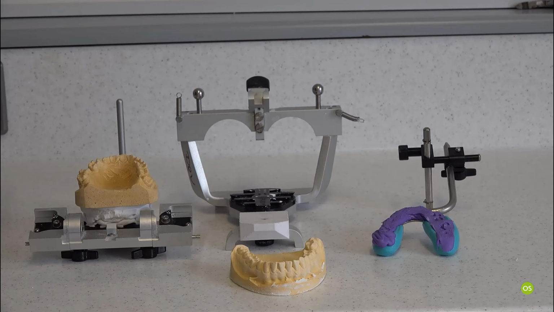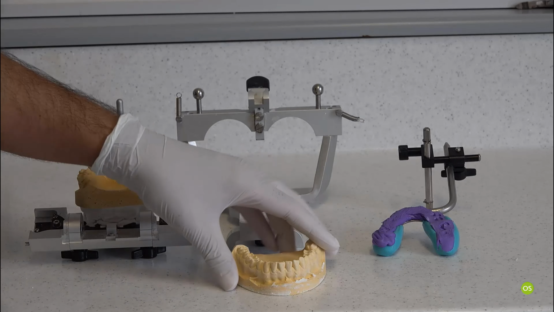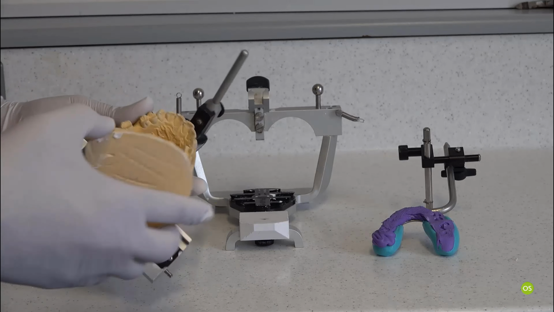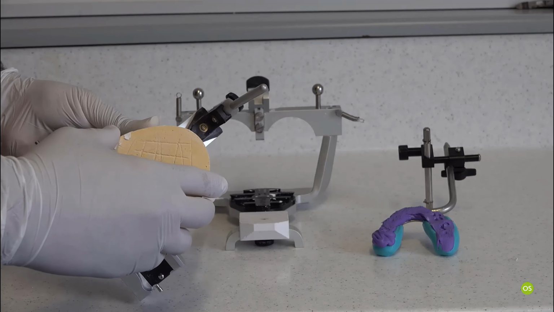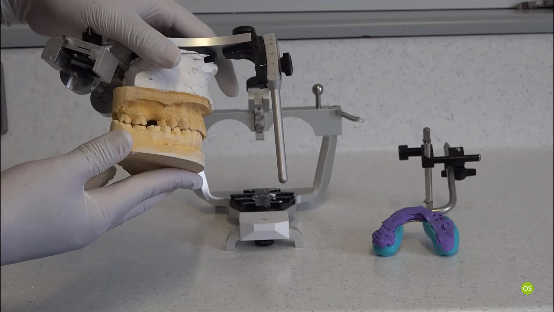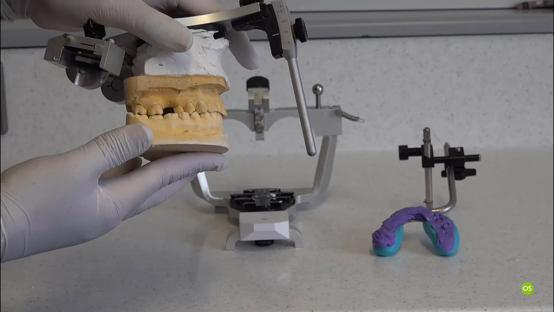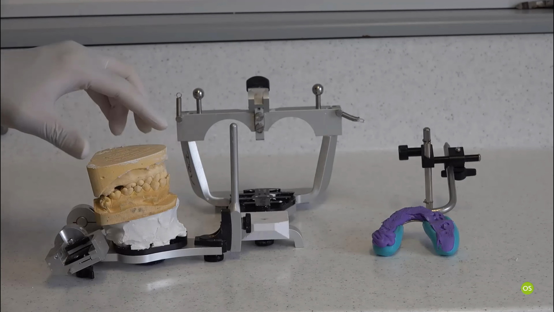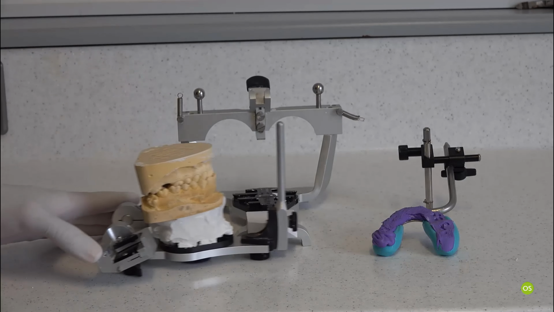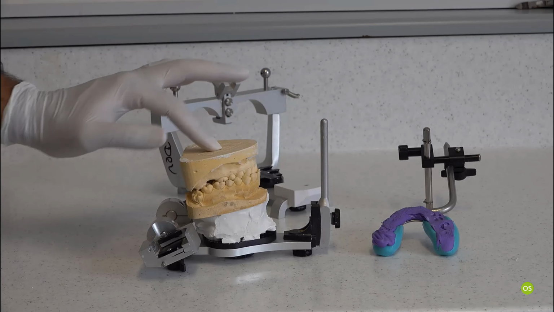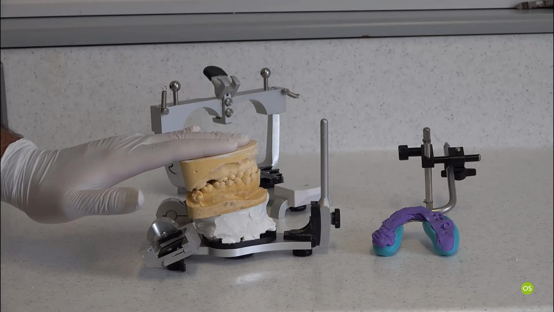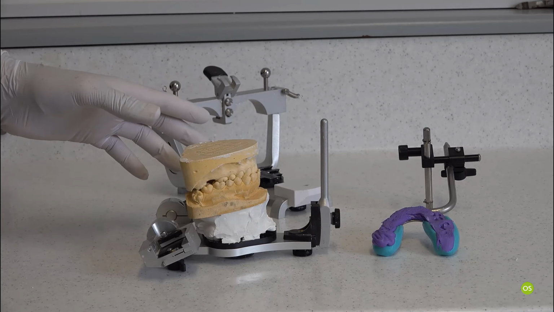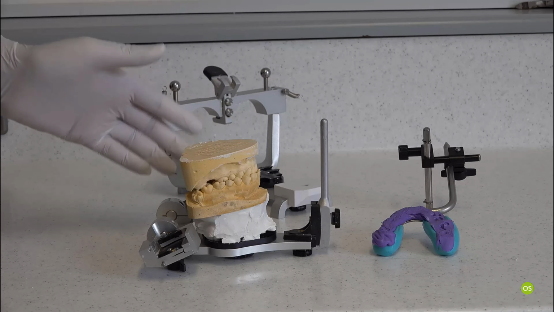Now, for mounting of the lower model, all you need to make sure is that when you're putting two models together, you can hand hold these models and it's not rocking. So I tend to put it like this and make sure the model is stable. And that's it. That's all you need. If the model is not stable, then you need to figure that out during your examination stage.